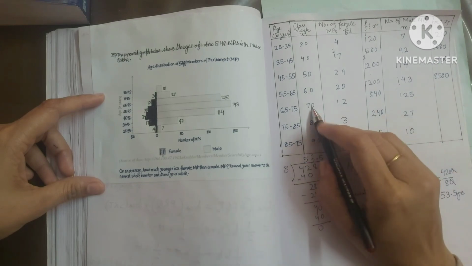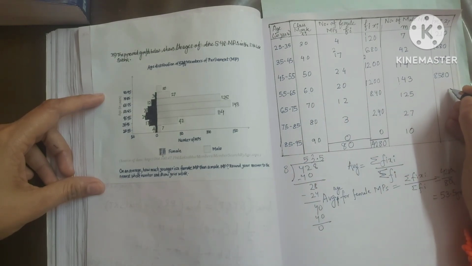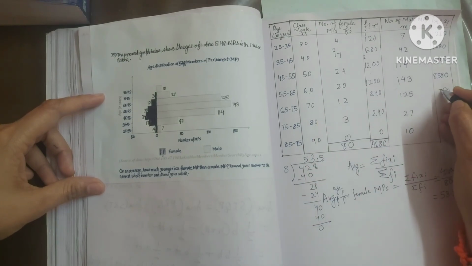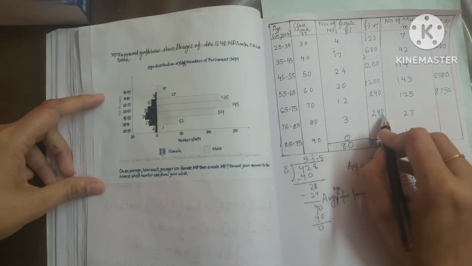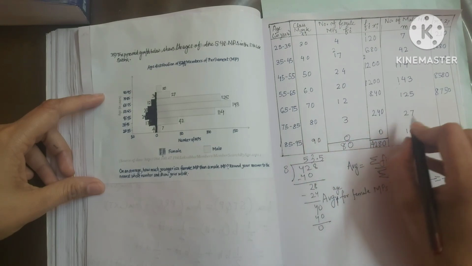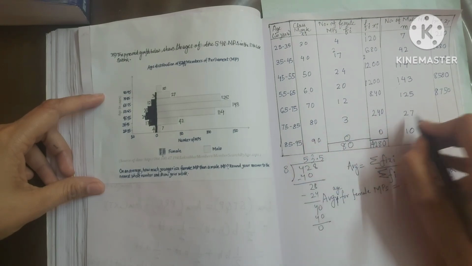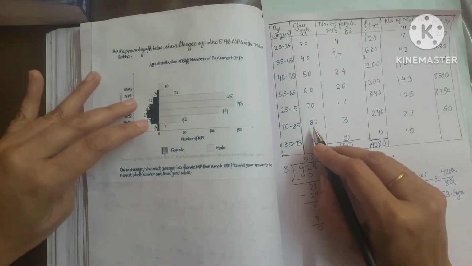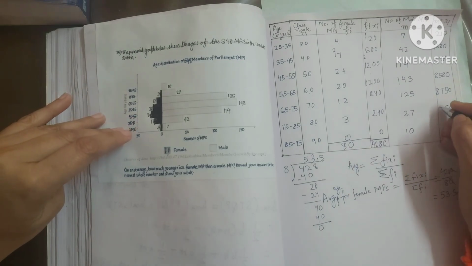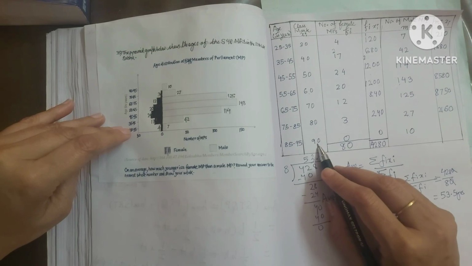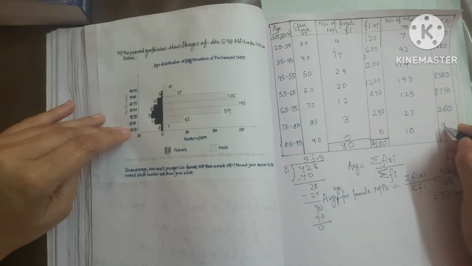You can do the calculations on your own. So 17 into 125 is 2125, 7 5s are 35, 7 2s are 14, 17, 7 1s are 8, 875 0. Now we'll multiply 80 with 240. Sorry, 80 with 27. 80 with 27 is 2160. Now 90 multiplied with 10. It will be 900.